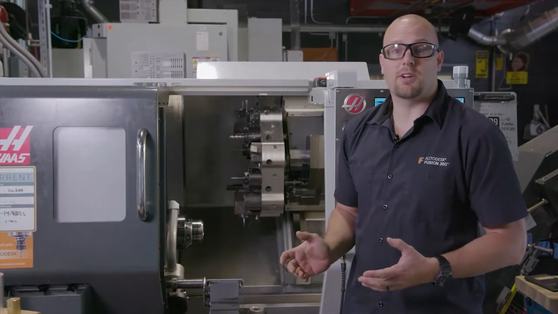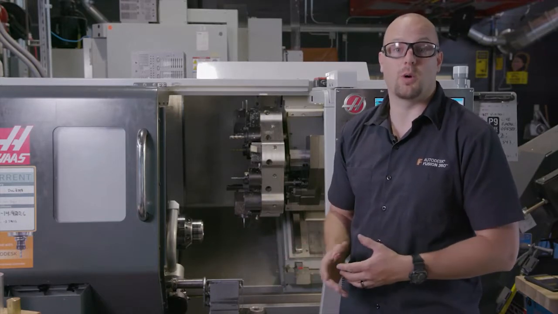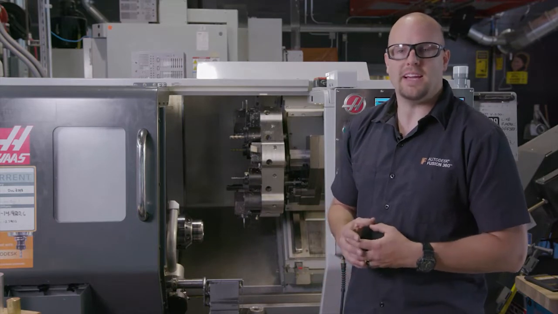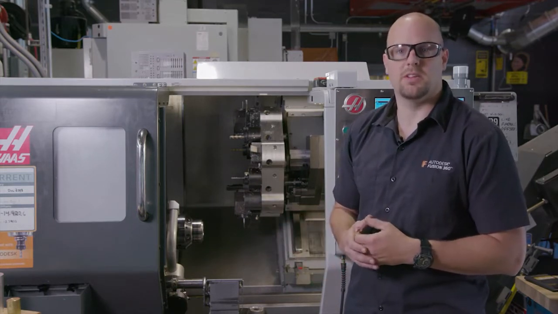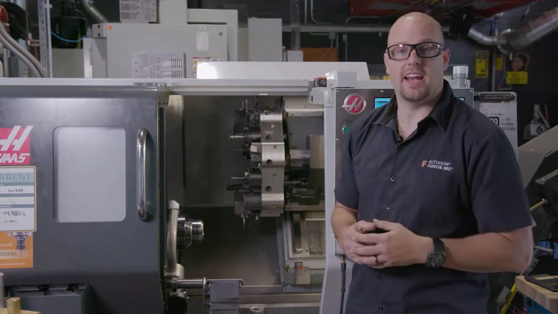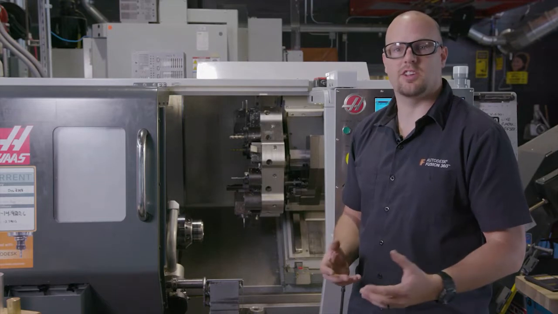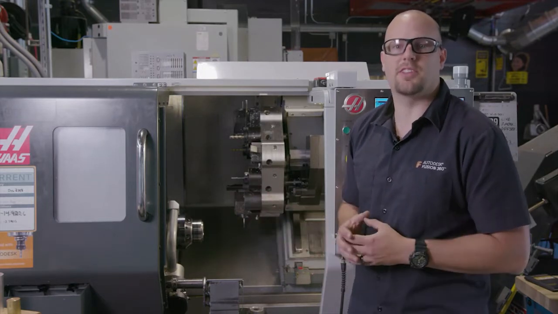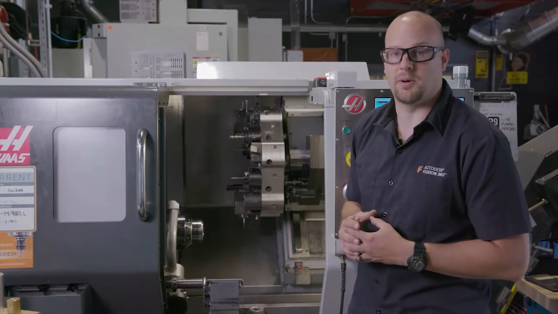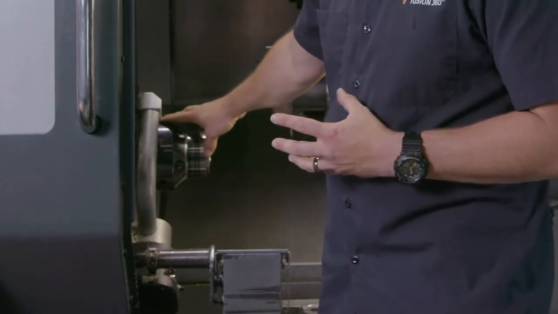So now we're standing in front of our Haas ST10Y. This is a turning center or a lathe. The main difference between a lathe and a mill is that in the mill, the tool is spinning, and in a lathe, the material is spinning. As such, the layout of the axes in the lathe is a little bit different than what we talked about in the mill. So, what you'll see here is the lathe spindle.